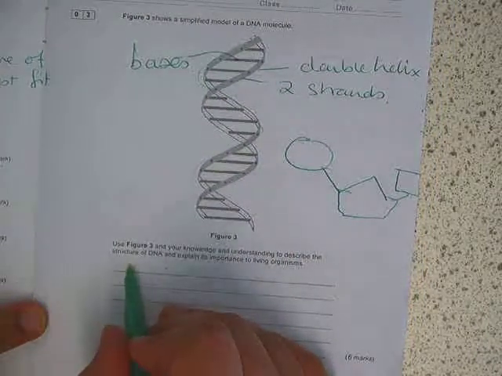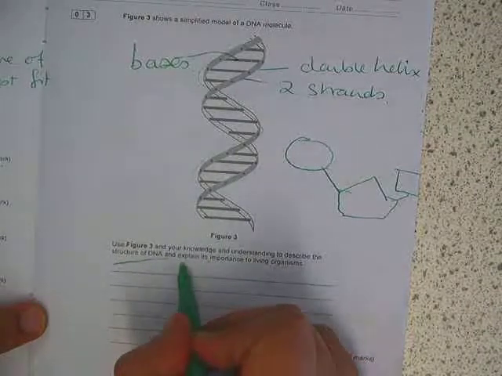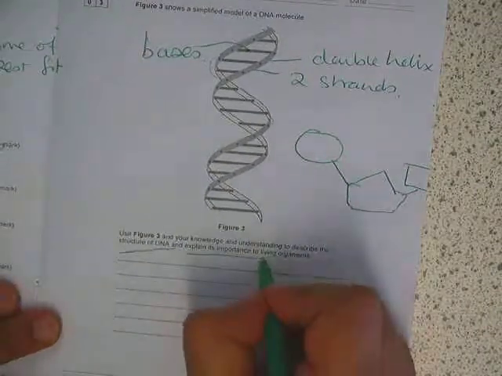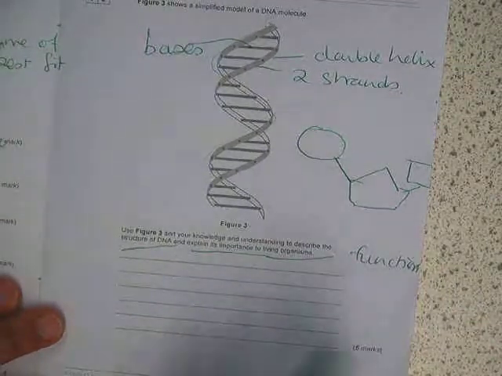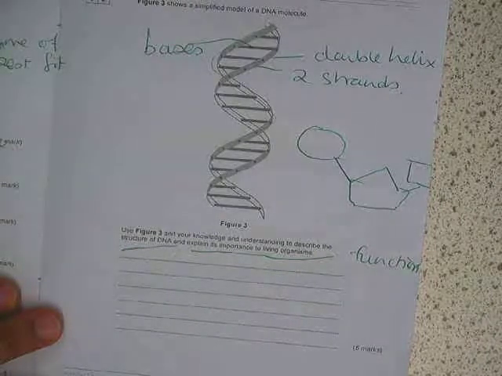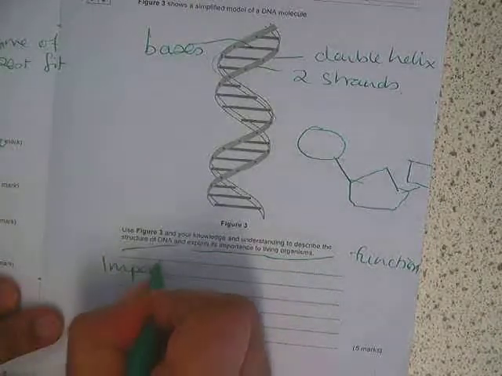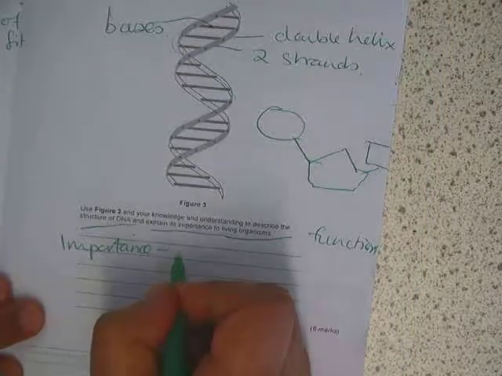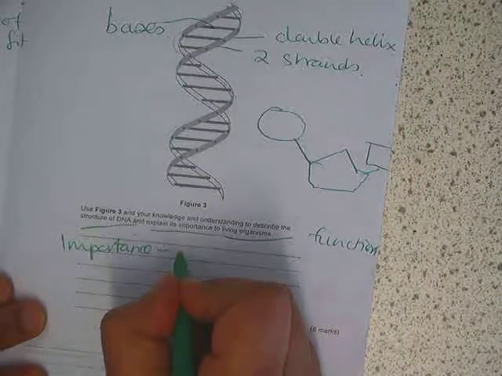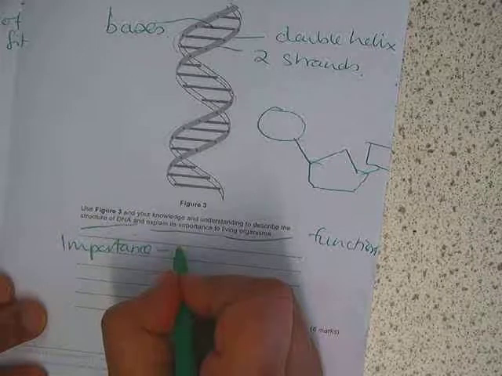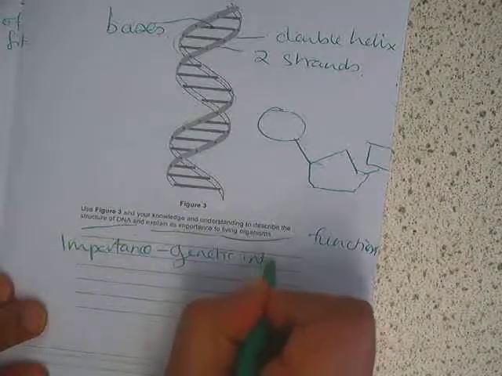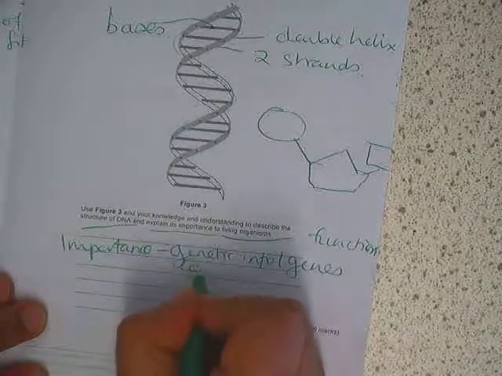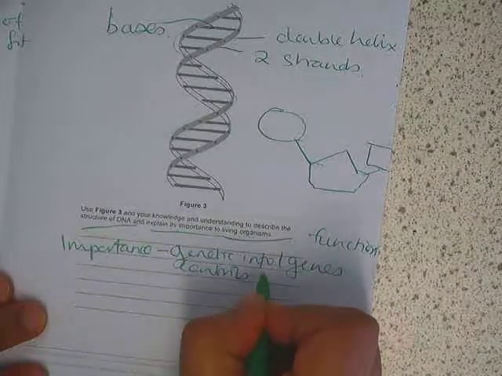Okay, so it says use your knowledge and understanding to describe the structure of DNA and explain its importance. So this indicates what its function is, doesn't it? And some of you quite rightly started talking about what DNA is needed for. So you might have said things like, let's look at importance first. Kind of things you might have talked about for that was, some people call it the blueprint for life. It's what controls the cell. You could have talked about it being genetic information or genes. It kind of controls your features and characteristics.